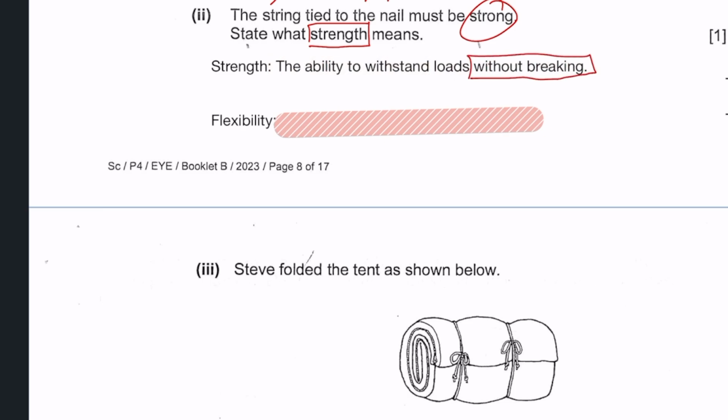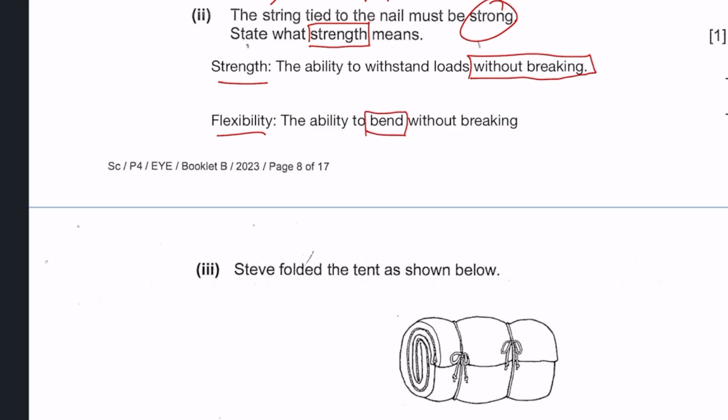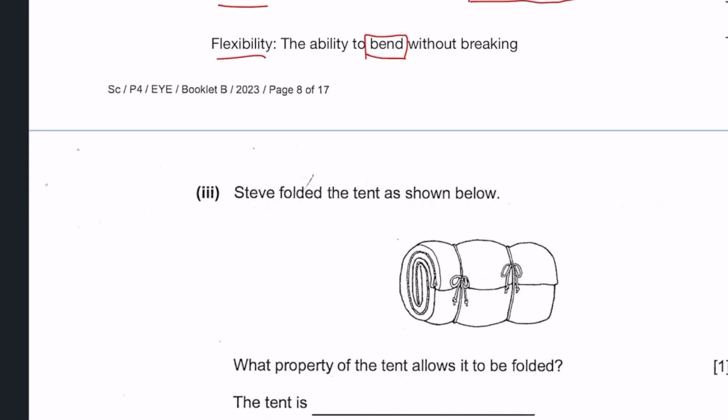There's a difference between strength and flexibility. Flexibility is the ability to bend without breaking. So usually for flexibility we test how much it can bend before it breaks. For strength, we test until it breaks.